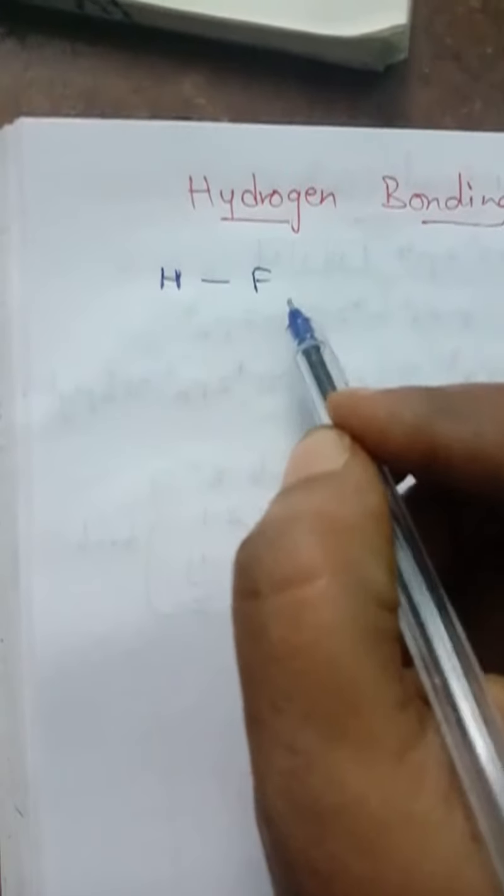But here the electrons of the covalent bond are shifted more towards the electronegative atom because they have more electrons in their outermost shell when compared to the hydrogen atom. So whenever hydrogen forms a bond with highly electronegative elements like fluorine, what happens? There is more pull towards this atom, and the covalent bond shifts more towards this electronegative atom.